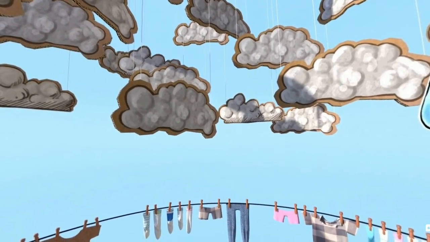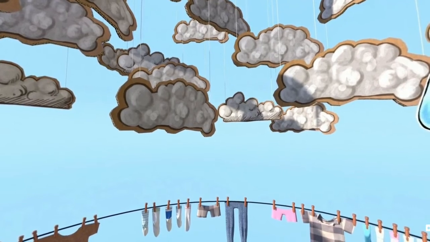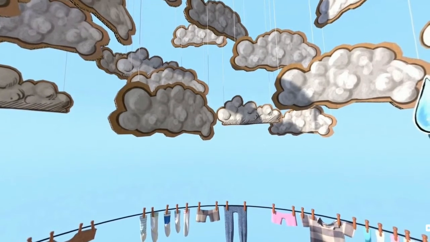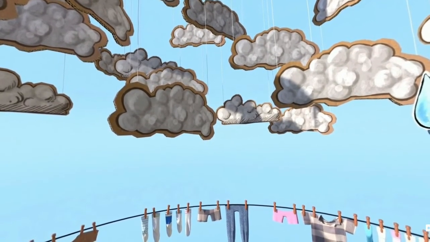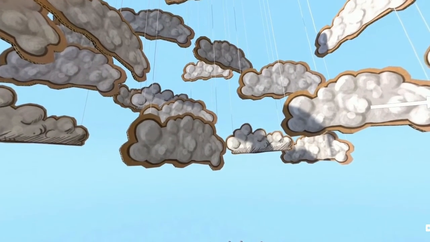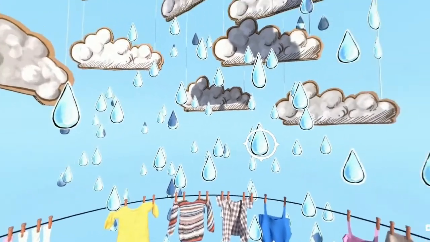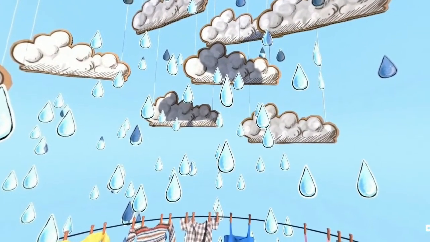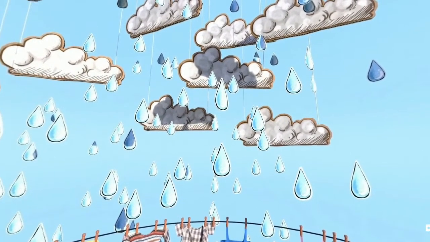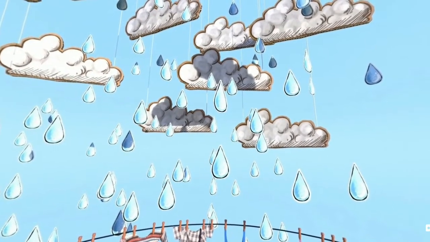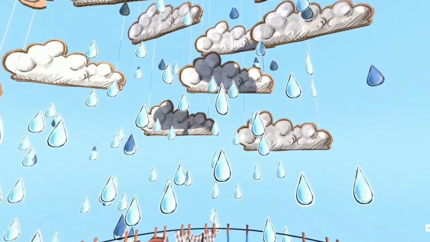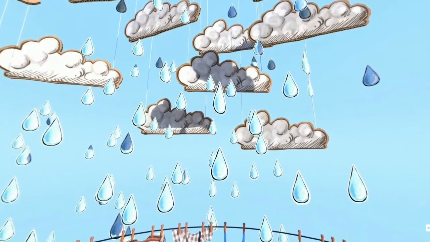When the water vapor rises, it starts to cool down, which encourages the water molecules to get closer together. As more water vapor arrives via wind and evaporation, a cloud starts to form. Once a cloud is formed, if the water vapor continues to condense or get closer together, water droplets begin to form. Once these water droplets are too heavy to remain in the air, they fall as rain or hail.